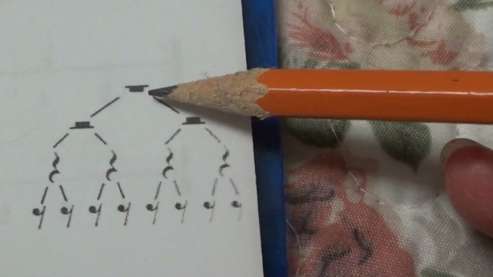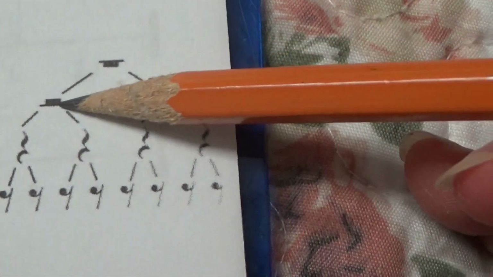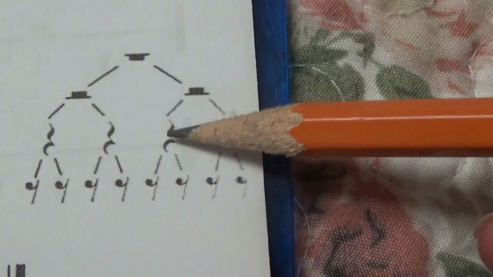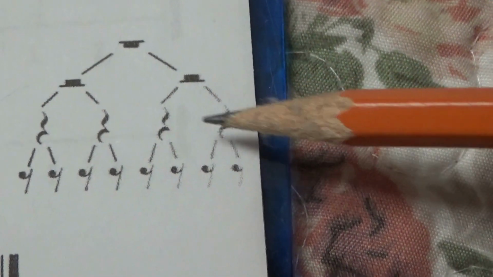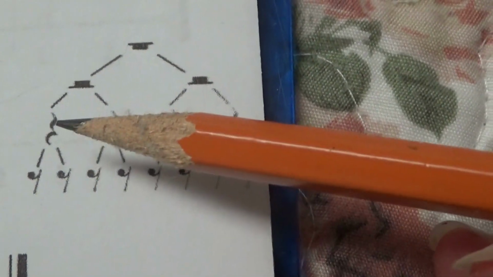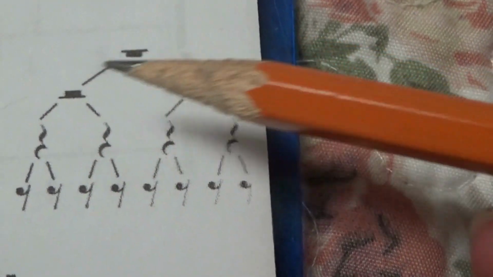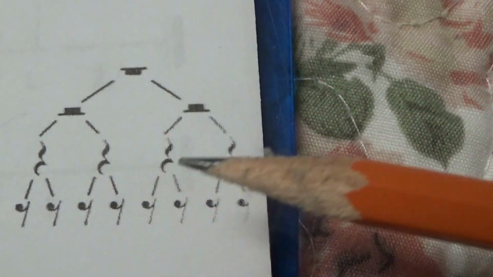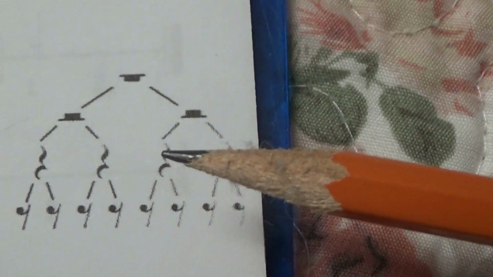At the very top you have the whole rest. It's equal to 2 half rests. Each half rest, 2 quarter rests is equal to a half rest. And 2 eighth rests is equal to the quarter rest. So these are all indicators of silence in music.